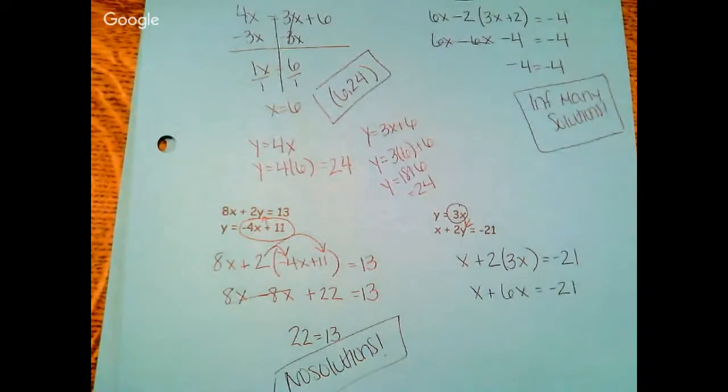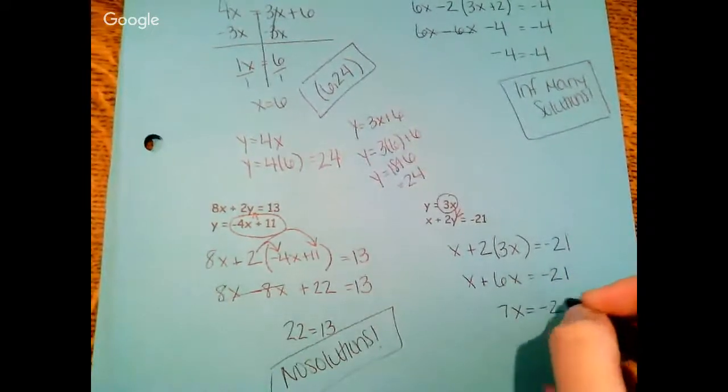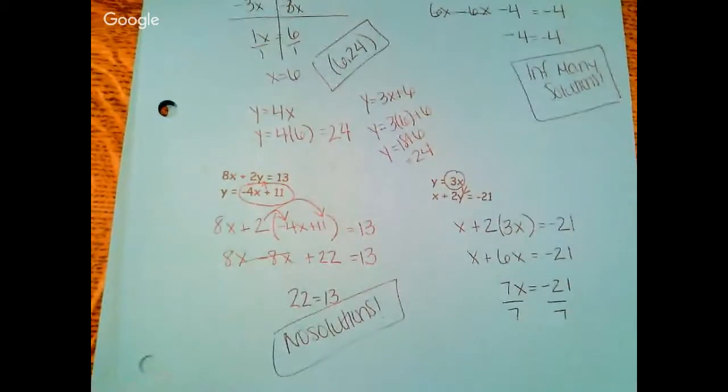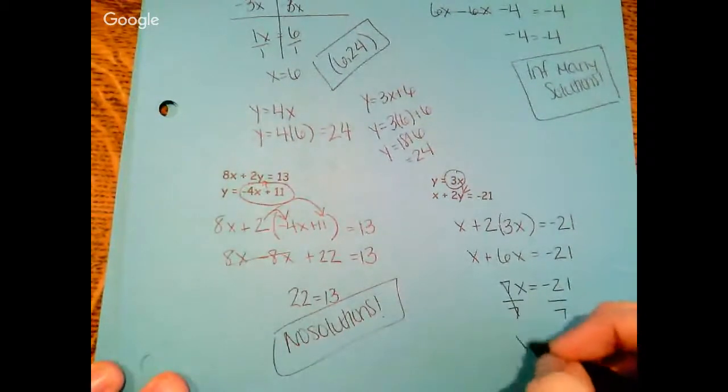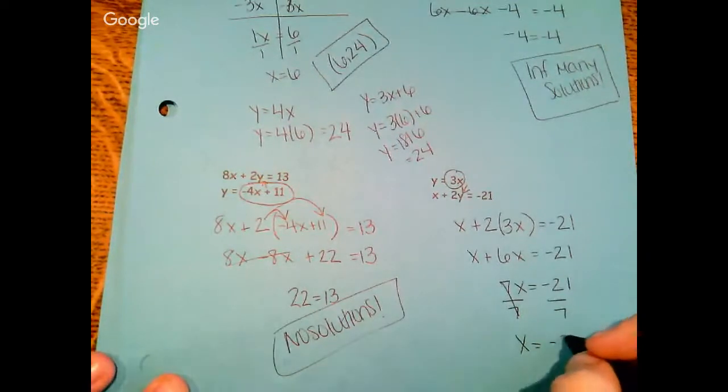So when we solve this, we have x plus 2 times 3x is 6x equals -21. Now I need to combine like terms. X plus 6x is 7x equals -21. I'll have to divide by 7 to get x by itself. So we have x equals -21 divided by 7 is a -3.